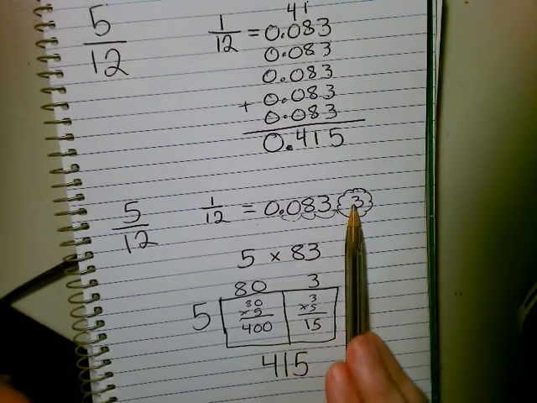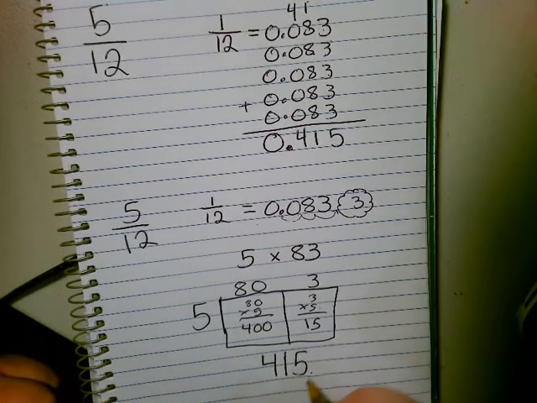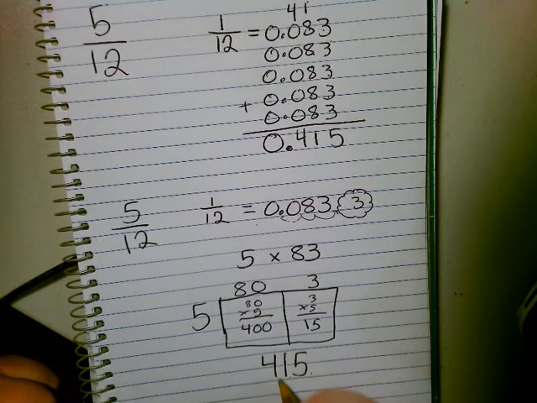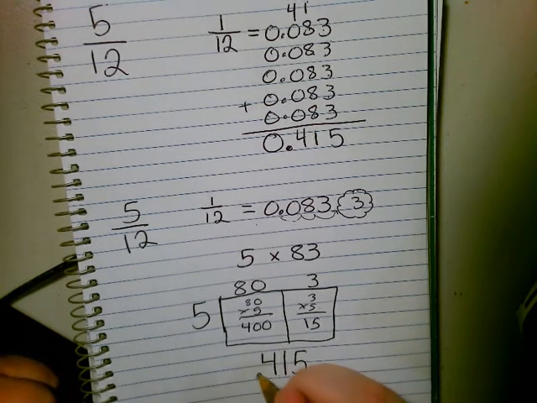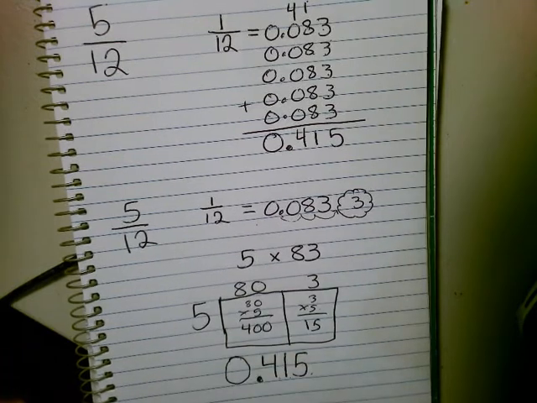Since we moved it out 3 spaces, we have to bring it back 3 spaces. So it's currently here. So we're going to go 1, 2, 3. So it's in front of that 4, and don't forget your 0.